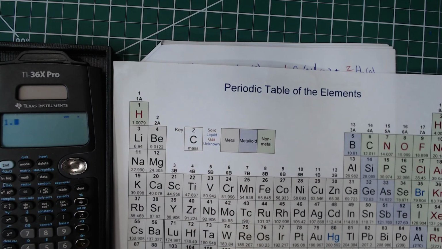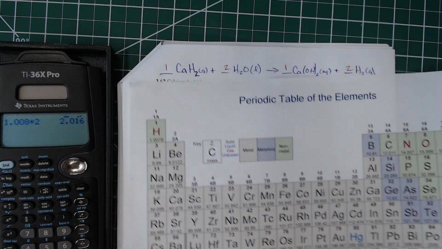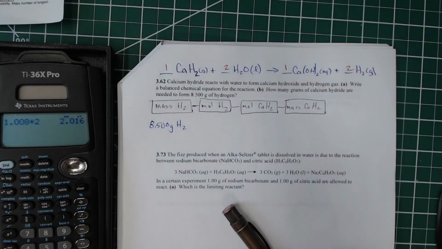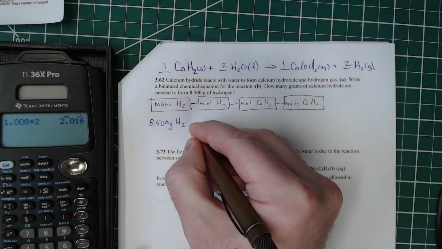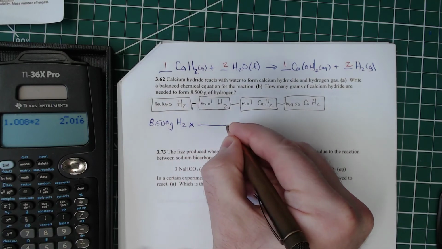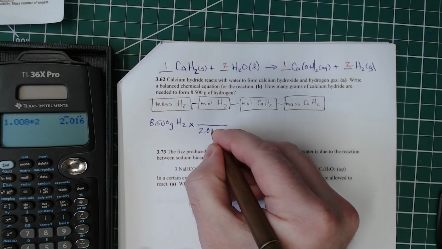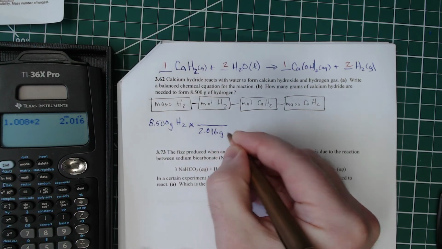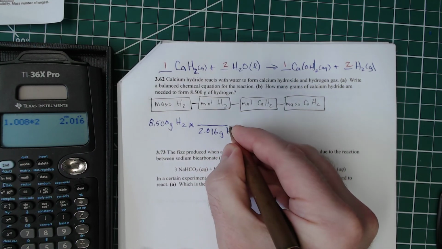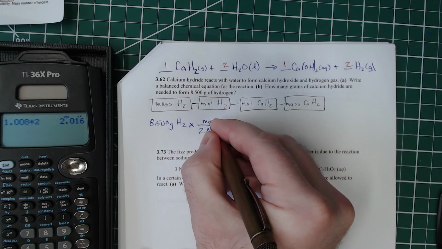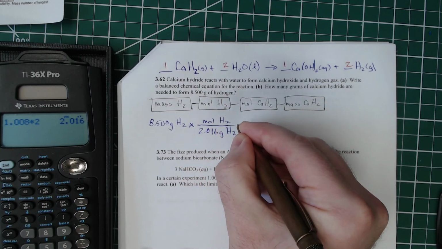So 1.008 times 2, and that gives us 2.016. So 2.016 grams of hydrogen per mole of hydrogen.